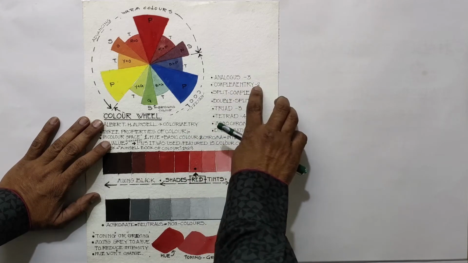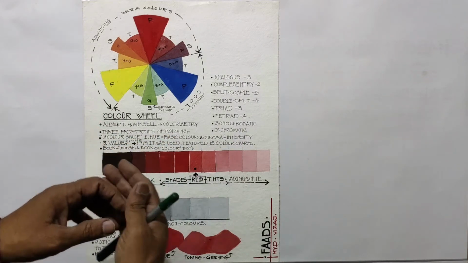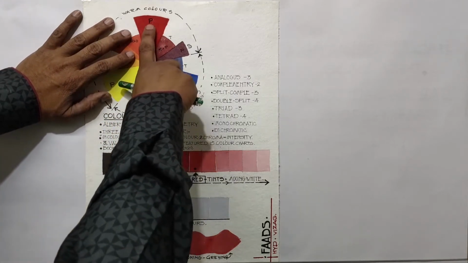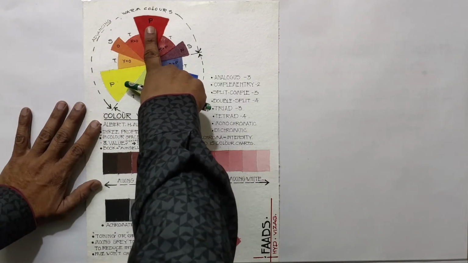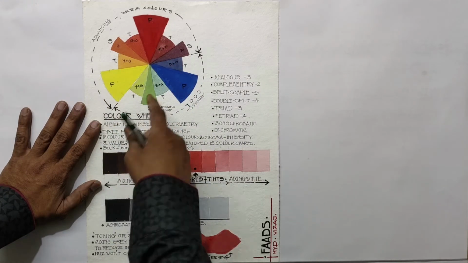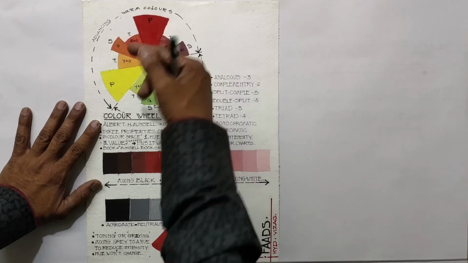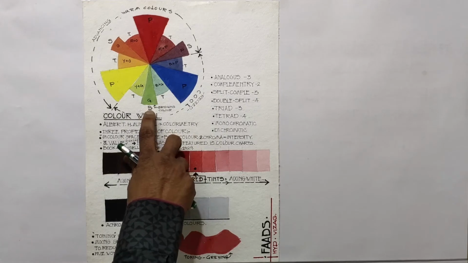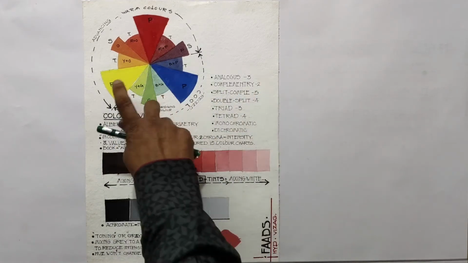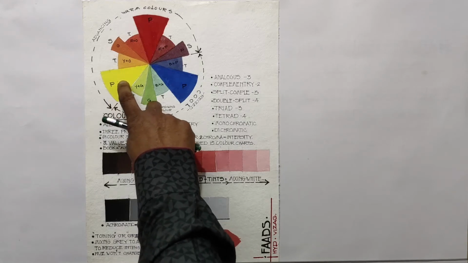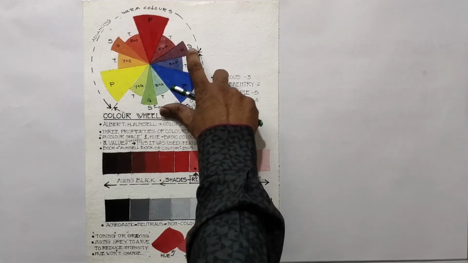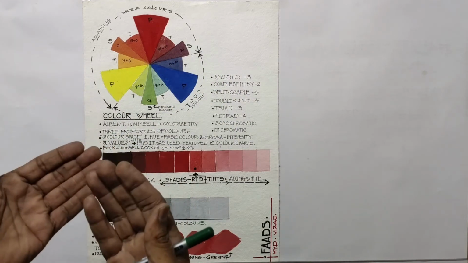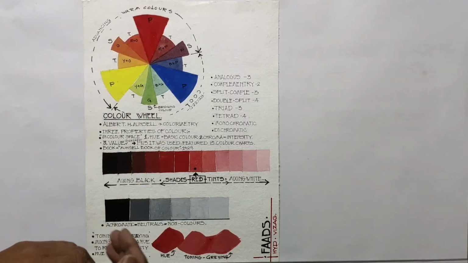Now complementary, you know what is complementary? Complementary colors are those which lie in opposite directions on the color wheel. If I want to use red as my primary color and I am not interested in using analogous colors, what is the option I have? Opposite to red I have green. So red, a primary color, and green, a secondary color, form a complementary color scheme. Or you can use yellow, and opposite to yellow you have purple. So purple and yellow becomes a complementary combination. Any opposite colors on the color wheel become complementary color schemes.